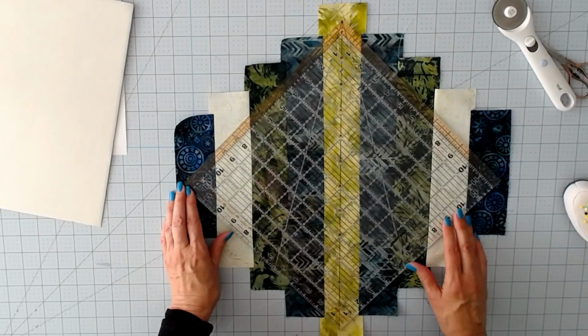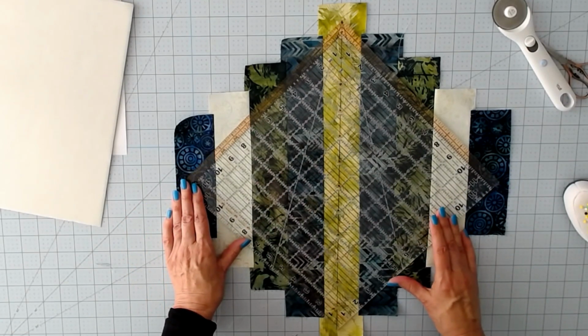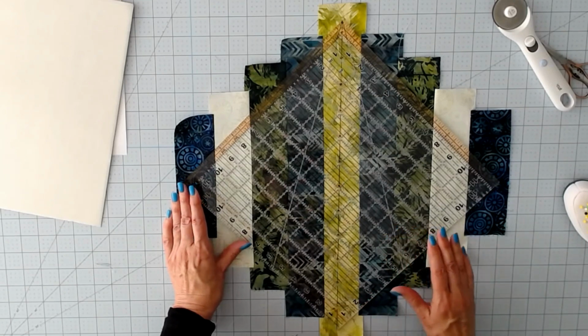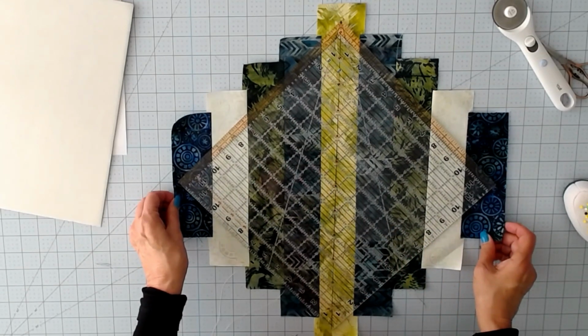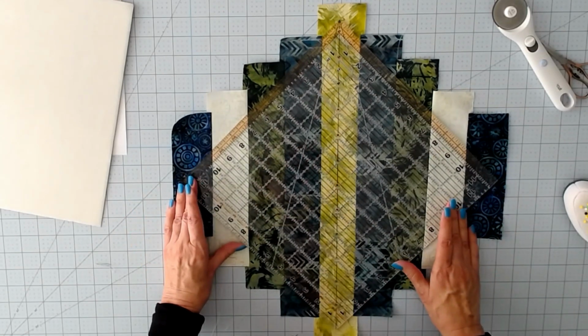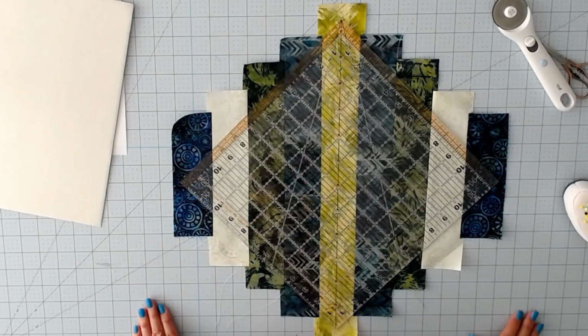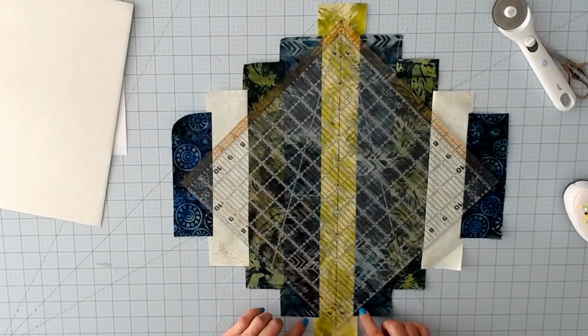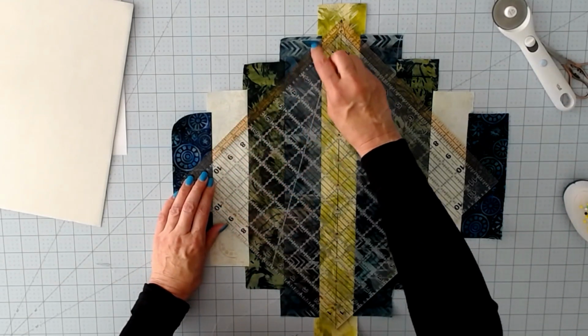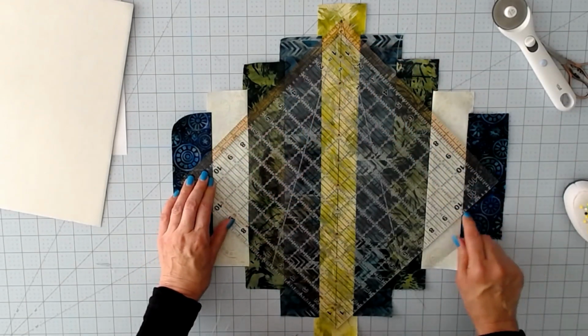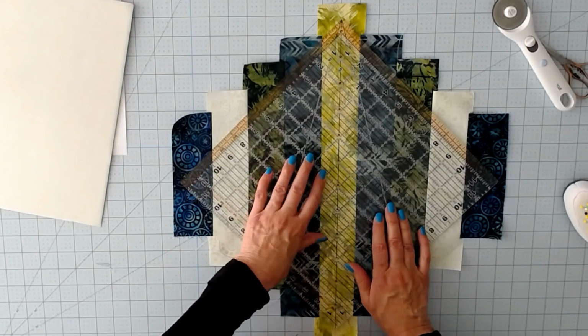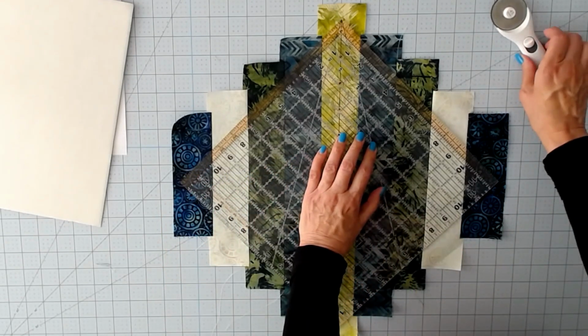Make sure that you're straight. You don't want it to be crooked, because if it's crooked, your block will be off. It won't look straight. So that looks pretty good, and I see that all my edges will be within my trim. Looks good. So let's cut.